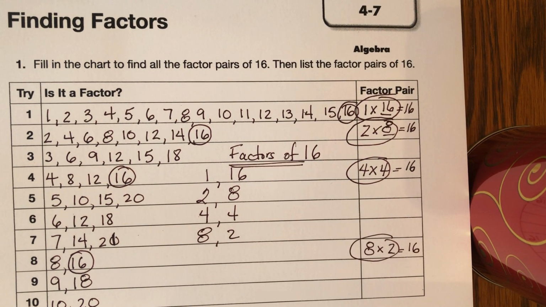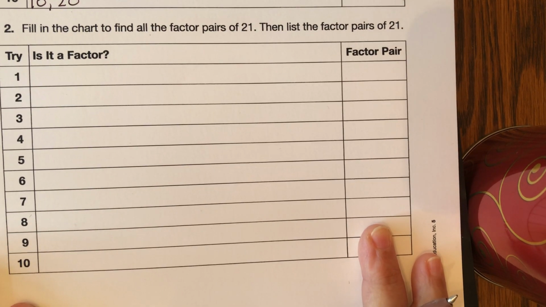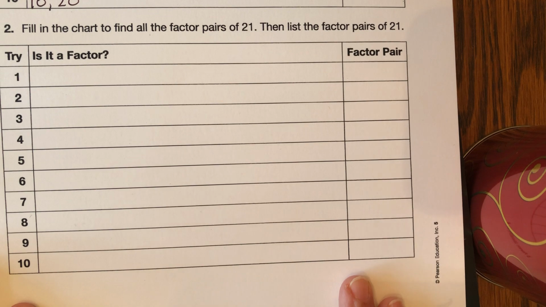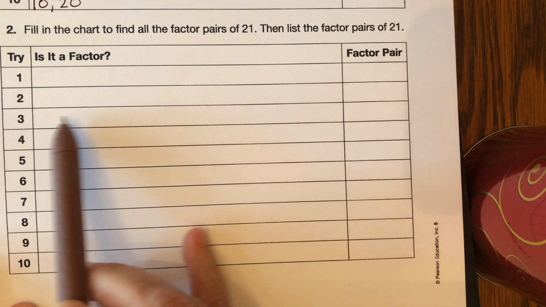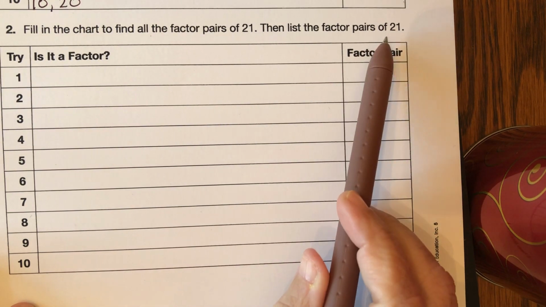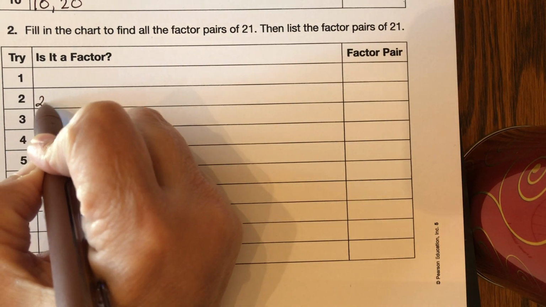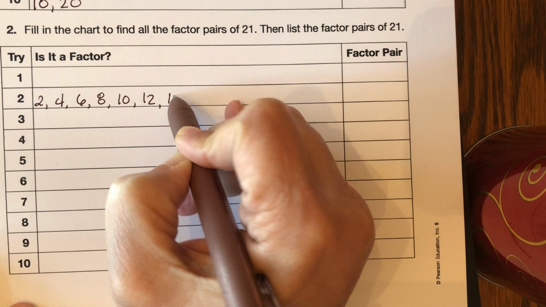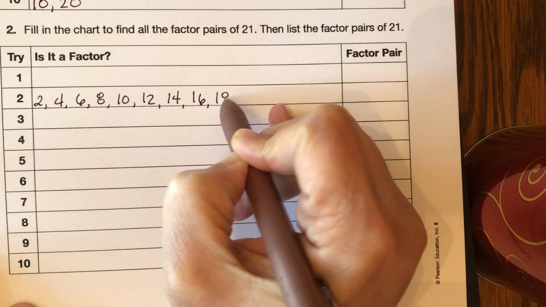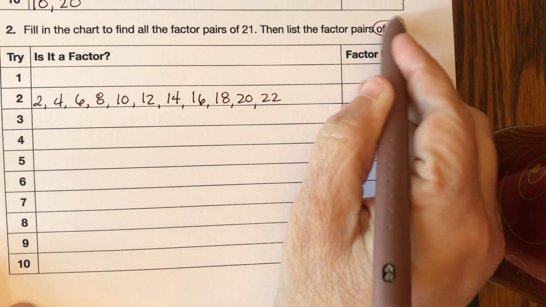What I would like for you to do is do the same thing with the bottom of this worksheet. I'll push it up. And you're going to be doing it for the factor pairs of 21. Follow the same steps. Write all of the multiples of 1, 2, 3, 4. Stop when you get to 21. So I'll just take the 2's. 2, 4, 6, 8, 10, 12, 14, 16, 18, 20, 22. Oh, wait a minute. I was looking for 21 here.